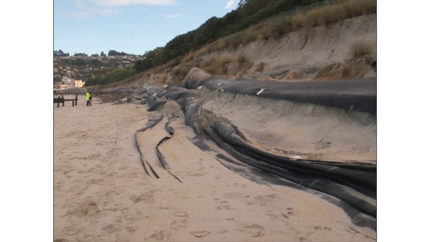What you see here is a structure in New Zealand, St Clair's Beach. It was a 200-meter long structure, with 5 tubes placed on top of each other for 200 meters, and somebody has walked along there with a standing knife and slit every single one of those tubes, the full length of the structure. The whole structure's collapsed due to that problem.